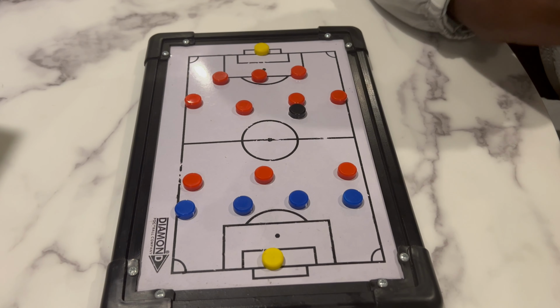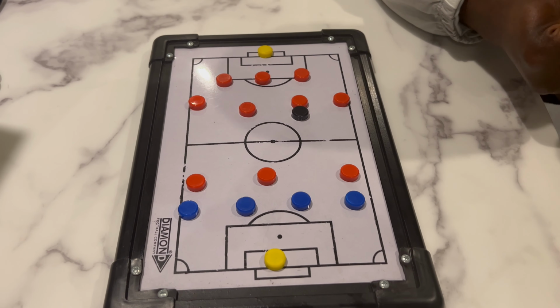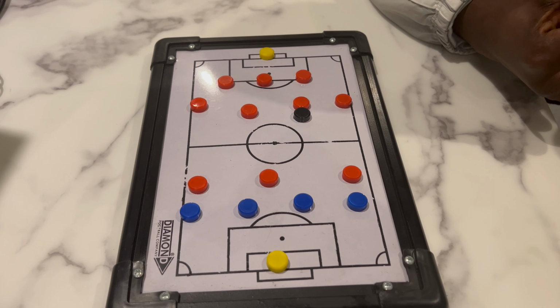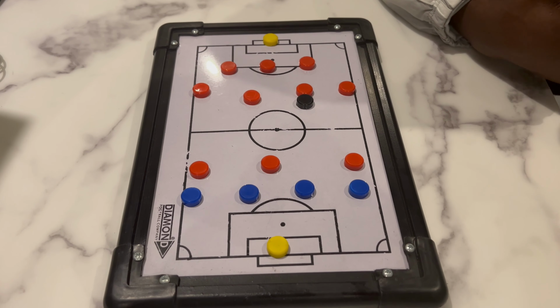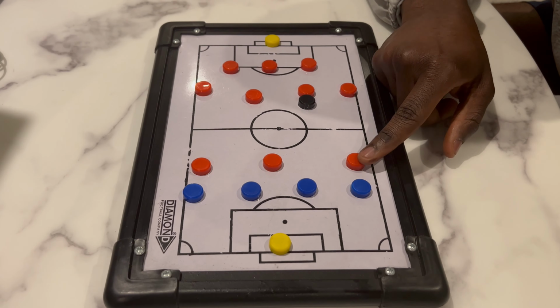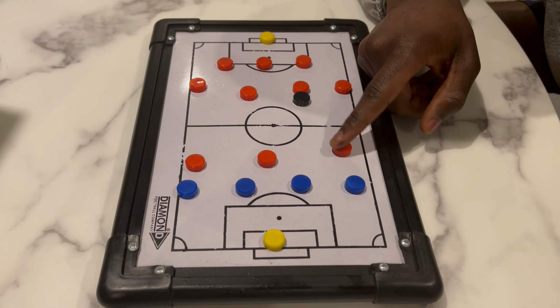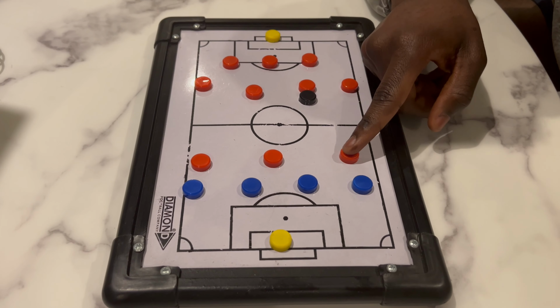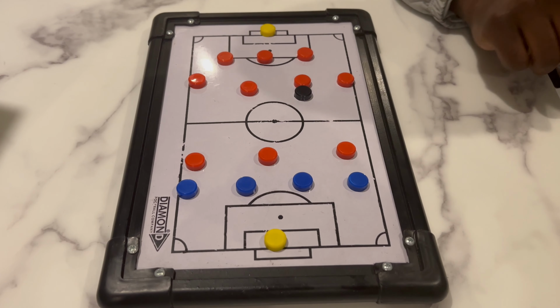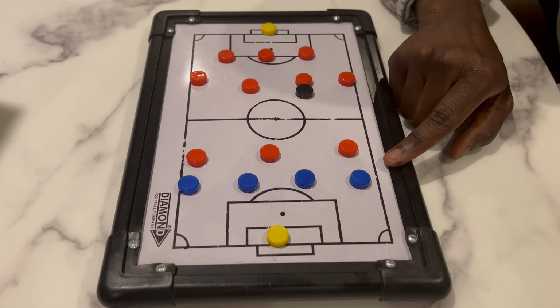So for today's video, it's just going to be a tactical video because one of the guys in my comments wanted a video in terms of the movements and the type of runs that they could be making as a winger, just to help them get into goal scoring situations and also just to get onto the ball as much as possible.